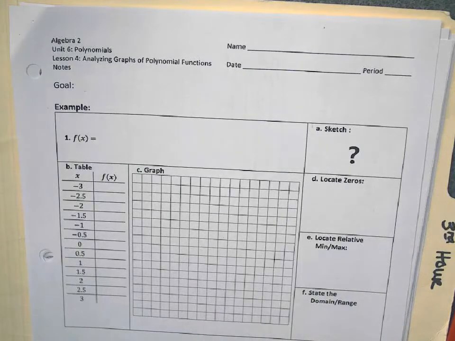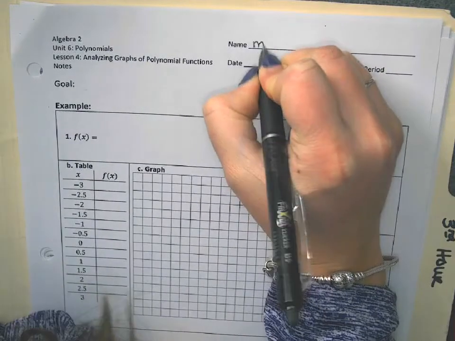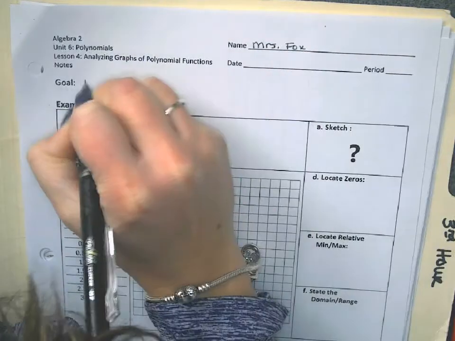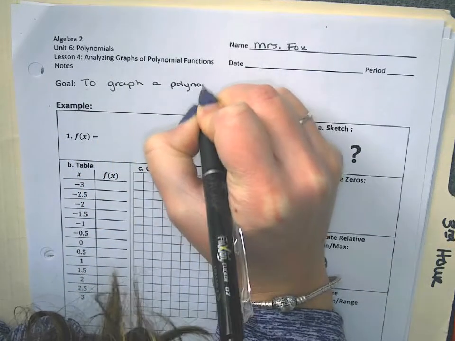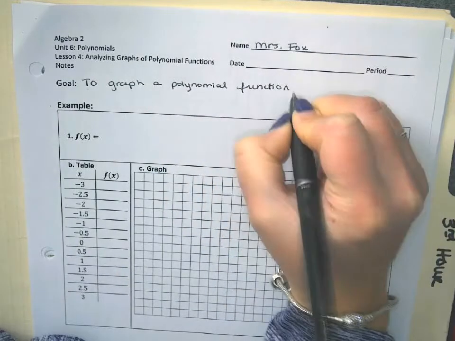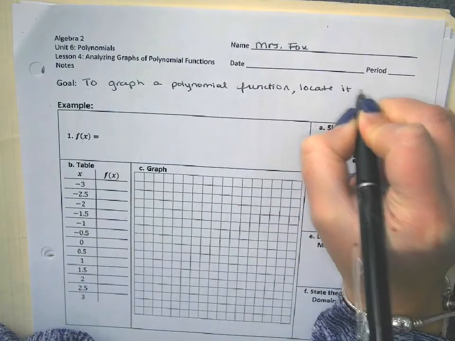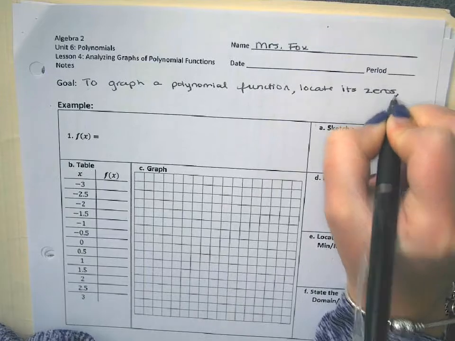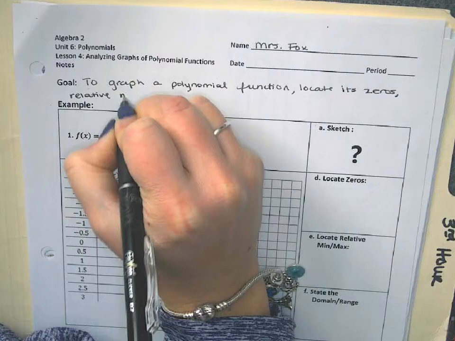All right, so we are going to do the 6.4 notes. And on these notes, our goal for today is to graph a polynomial function. When we graph our polynomial function, we are going to locate its zeros, its relative minima and maxima.